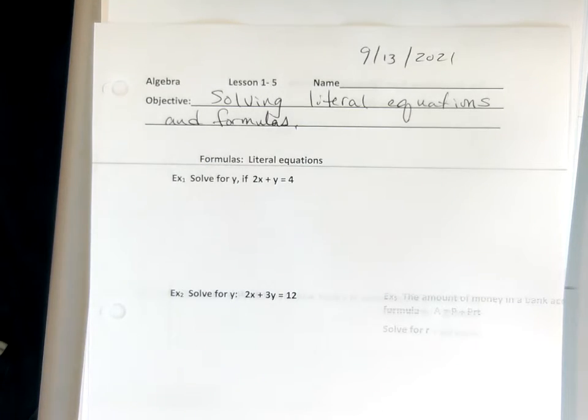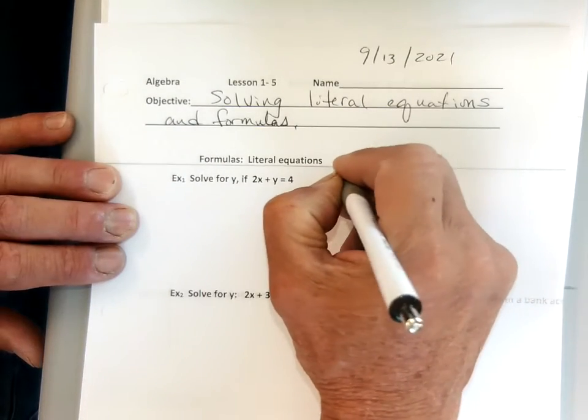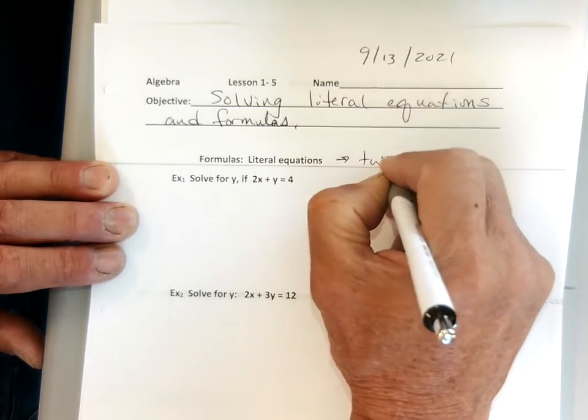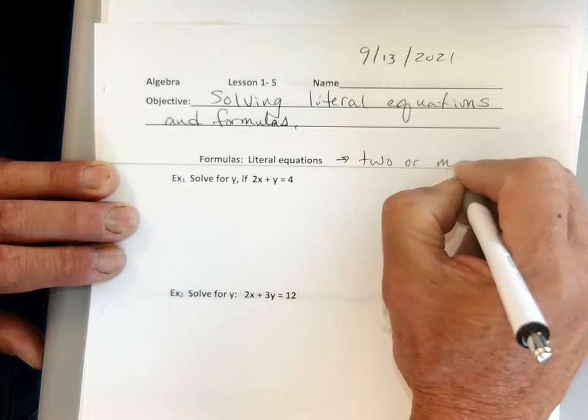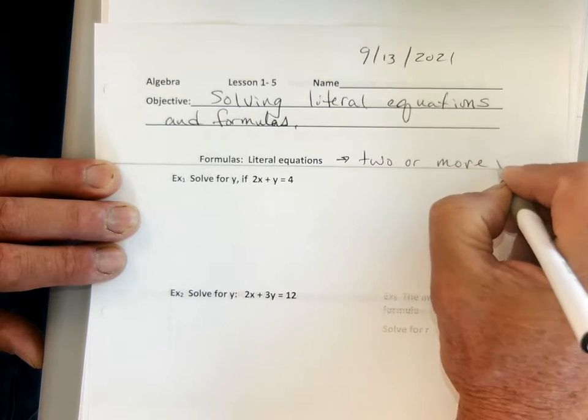It's going to be just like what we've been doing, except we're going to be moving X's, or A's, or B's, we're going to be moving letters. But we're just going to think of them as numbers, because what they are is numbers, but we call them variables because we don't know what the number is. Okay, I'll say that again. A literal equation then is two or more variables.